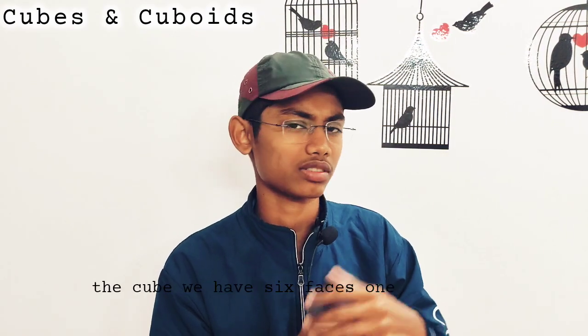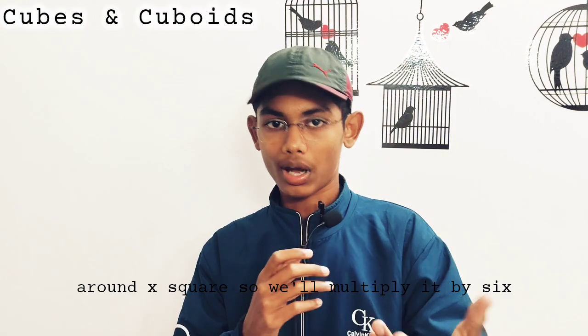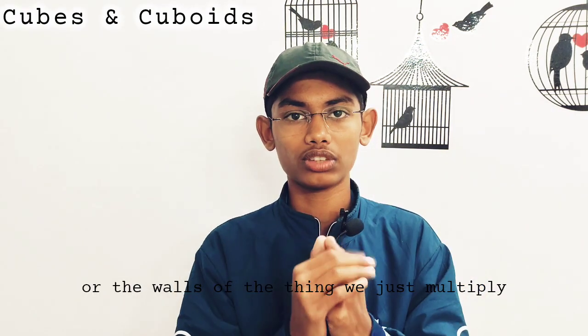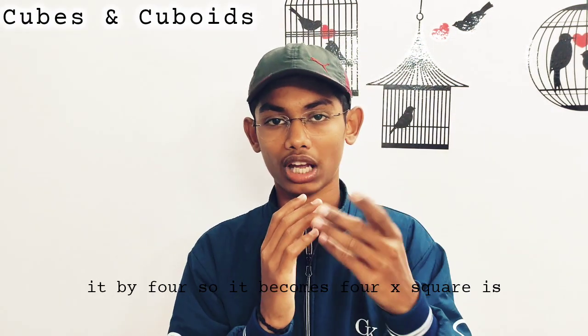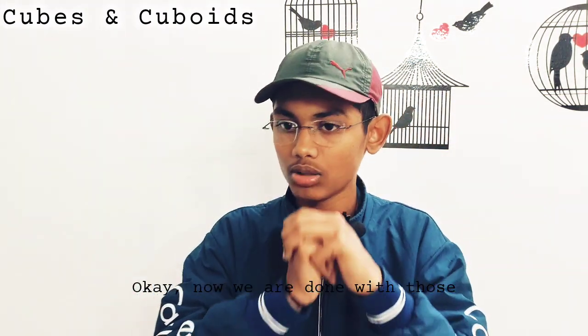Same goes for the cube. We have 6 faces, one side is x square, so we'll multiply it by 6 to get the total surface area, and to find the 4 sides or the walls of the thing, we'll just multiply it by 4, so it becomes 4x square, which is the lateral surface area of a cube. Okay, now we are done with those things. Now the story continues and we have curved surface area, which we will be studying in the next chapter.